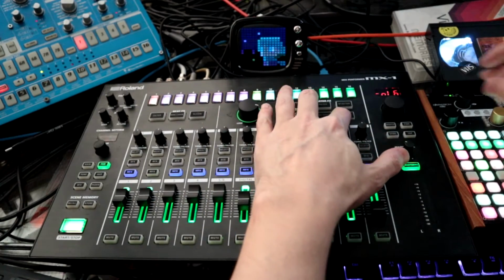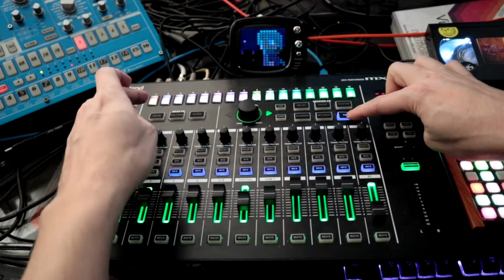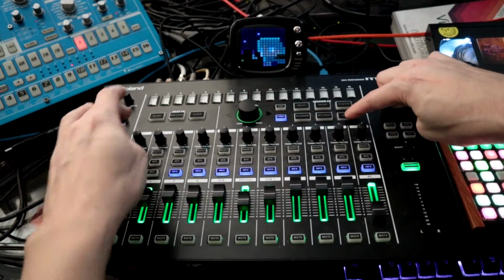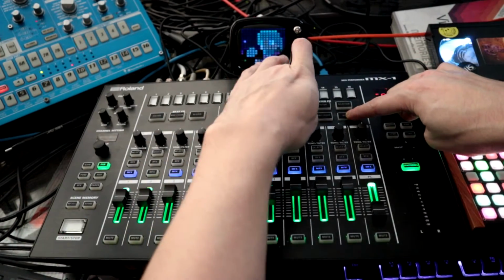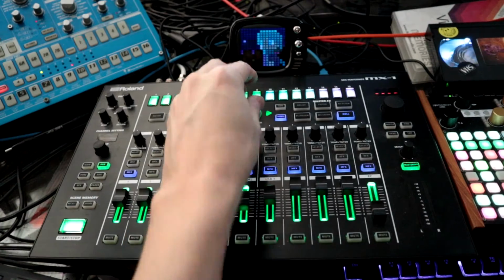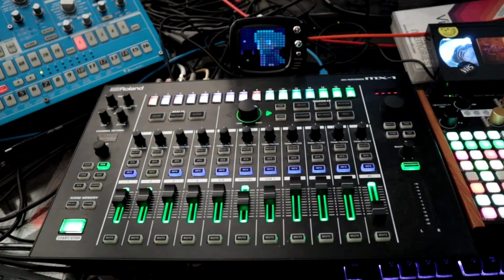So let's actually use roll. We're going to make it roll 1. We're going to clear out this pattern, hold down roll. Let's just make a roll all the way through here, and we'll have it kind of high up on the knob. So let's say we have Combi off. We're just playing a track here.